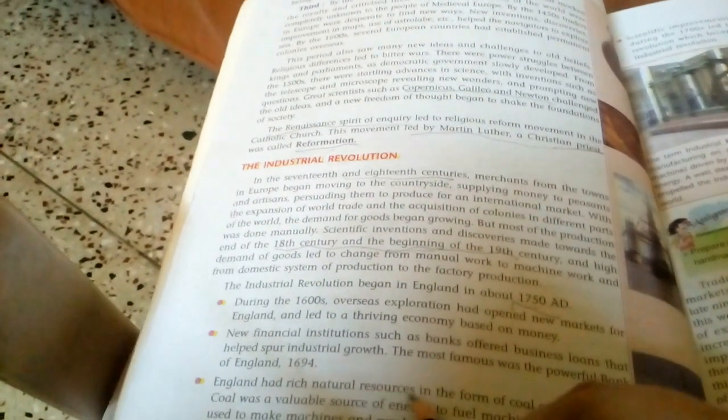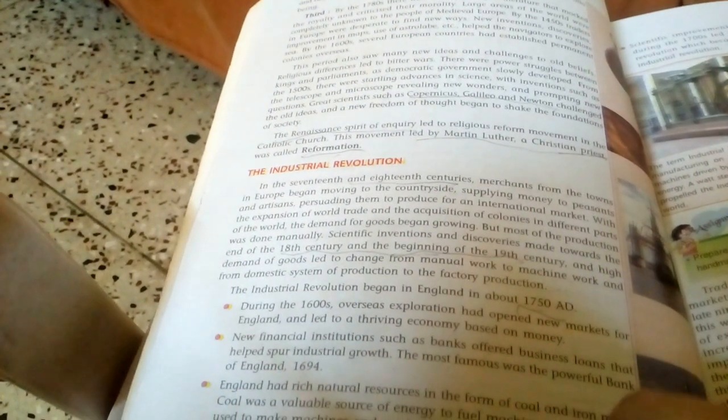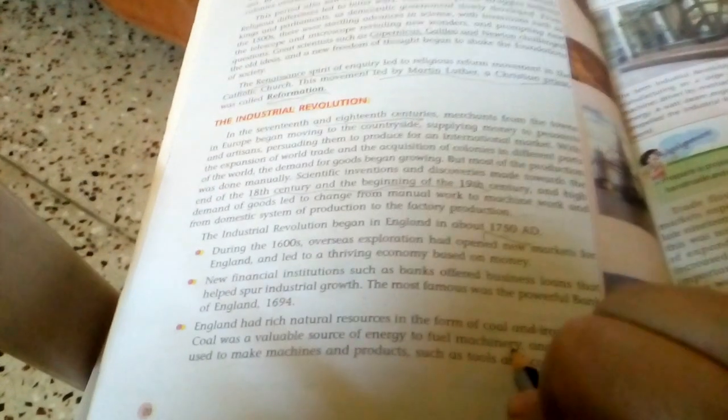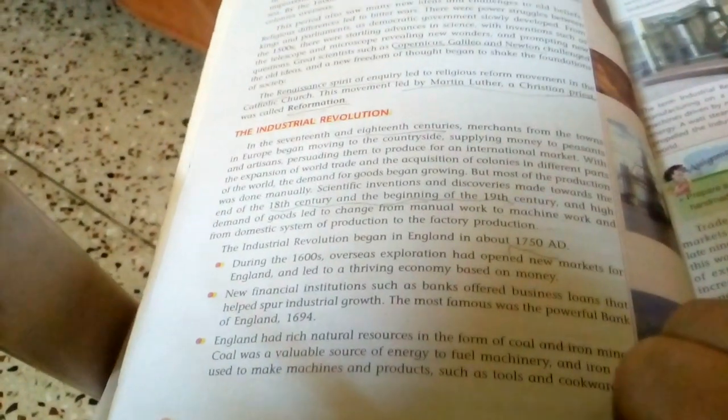England had natural resources in the form of coal and iron mines. Coal was a valuable source of energy to fuel machinery, and iron was used to make machines and products such as tools and cookware. Scientific improvements in farming during the 1750s led to the agricultural revolution, which became the base of the industrial revolution. Trade flourished and markets expanded in the late 19th century, but this was not only a period of expanding trade.